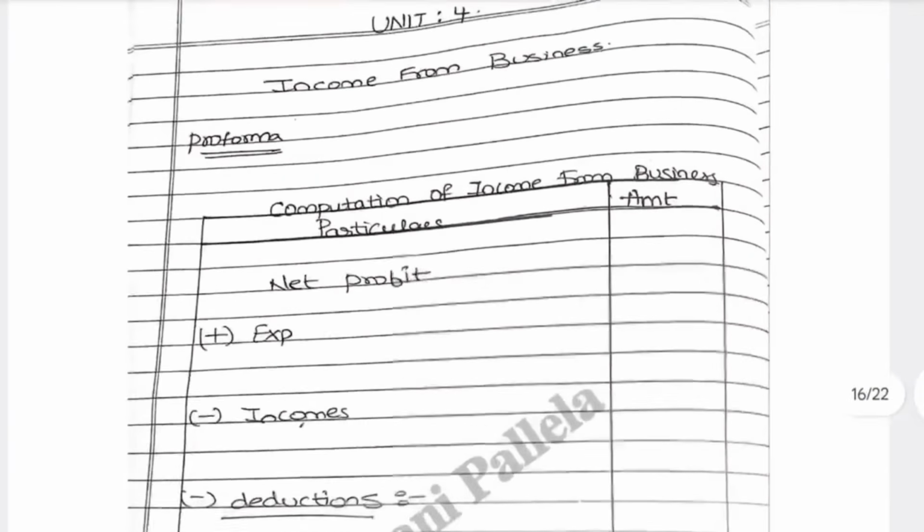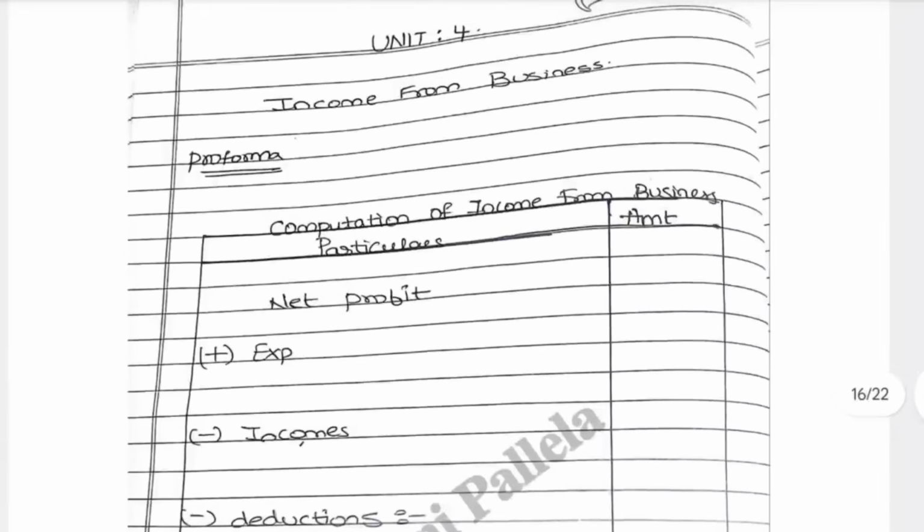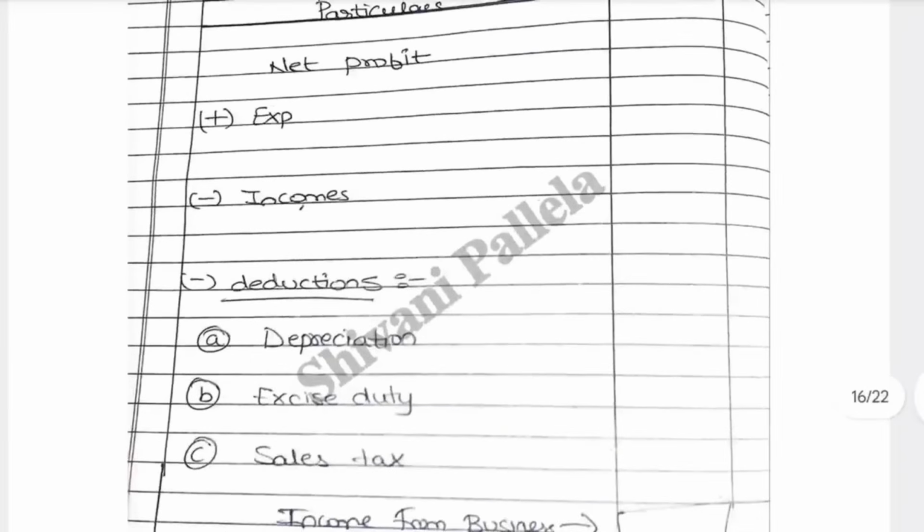Unit number 4. In unit number 4, from 12th A you will get the questions. So what is the 12th A? Income from business. So what you are learning in income from business, what is the proforma you will have? From net profit we need to add the expenses and deduct the incomes. Okay, in deductions how many deductions will you have?